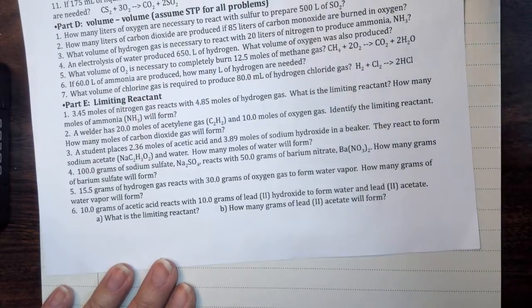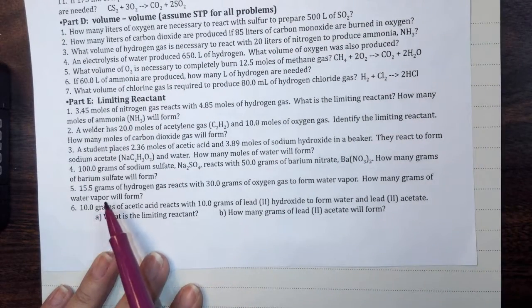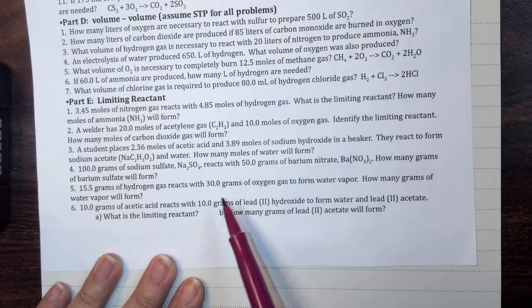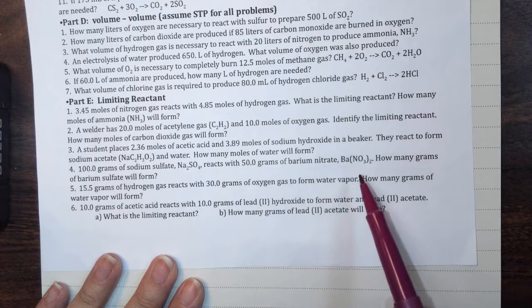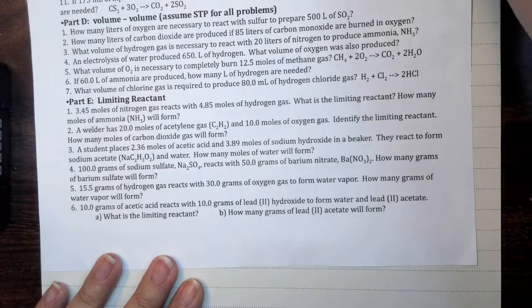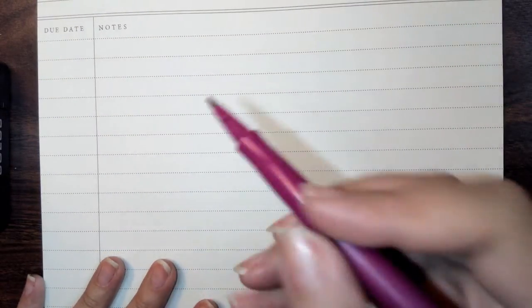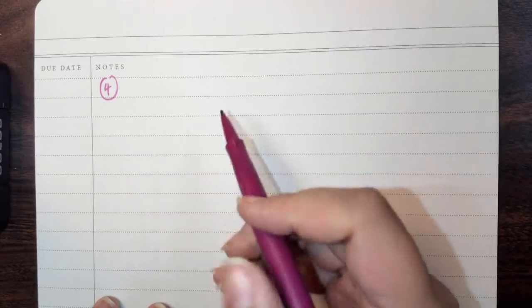Okay, so hopefully this is not too bad, but let's look at one that's giving you a mass and not just moles. Okay, so for number 4, we have 100 grams of sodium sulfate, which reacts with 50 grams of barium nitrate. How many grams of barium sulfate will form?